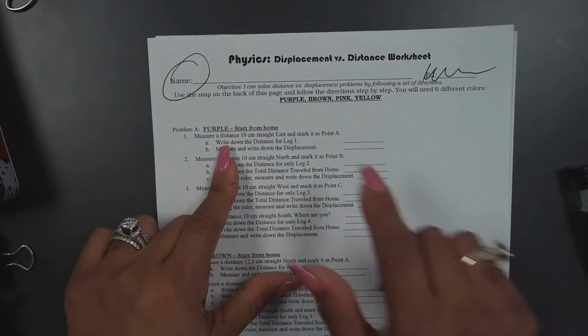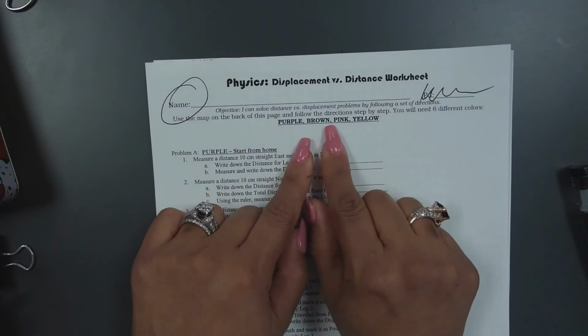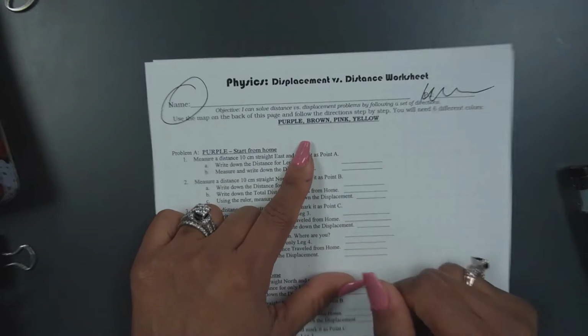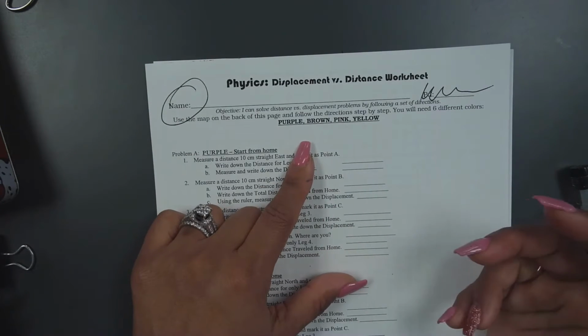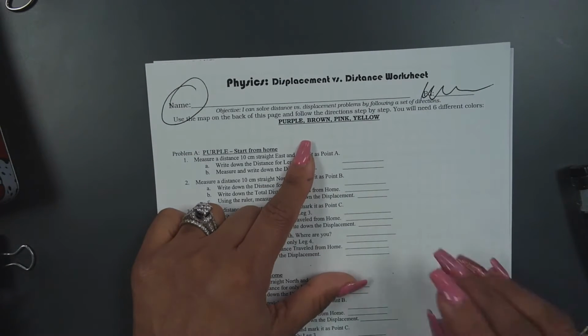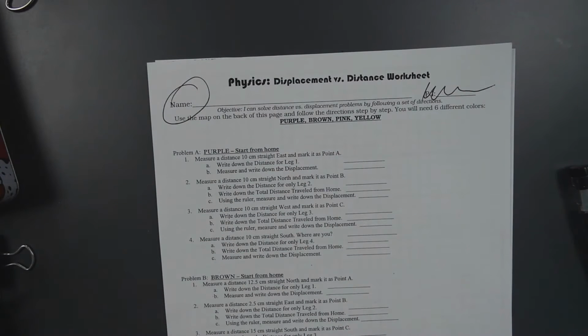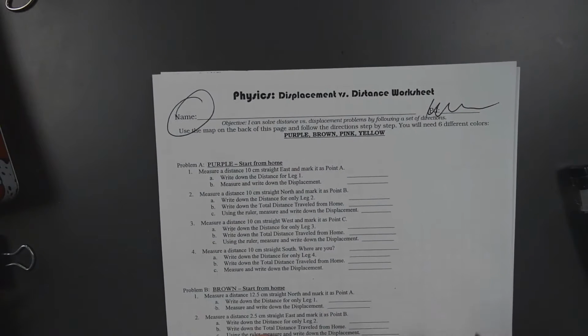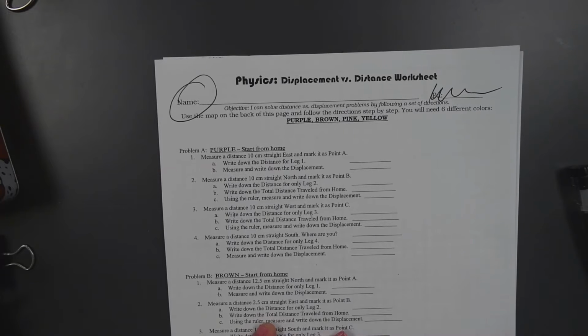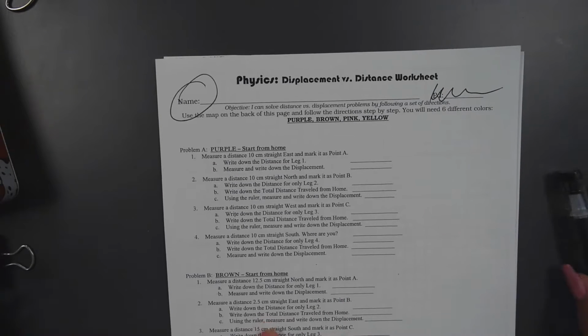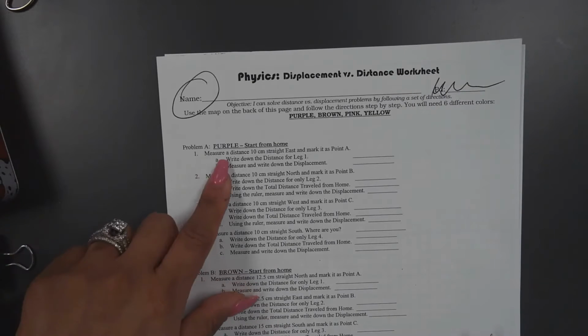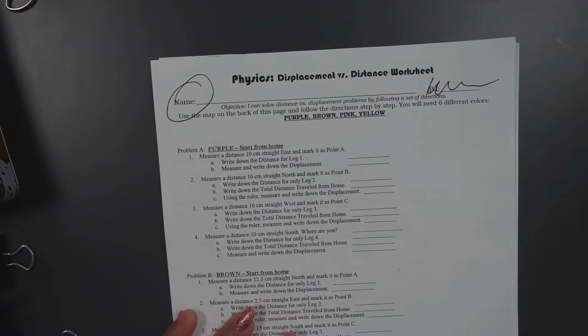First step, I have the lab here that says purple, brown, pink, and yellow. You might have one that's red, green, yellow, and orange. I don't know. Remember, there's 4 different versions out there. But let's go ahead because everyone is going to start off exactly the same for the first couple of steps. After that, then you go into your own direction. So on here, it says I'm going to start off with purple. So I got my purple.